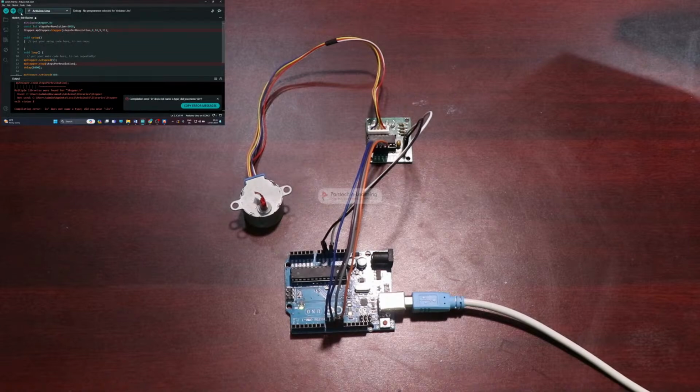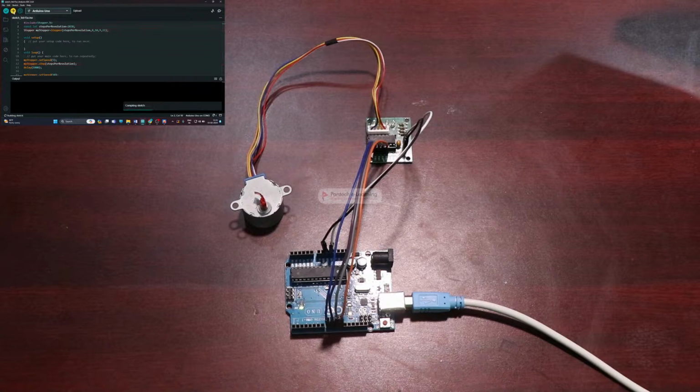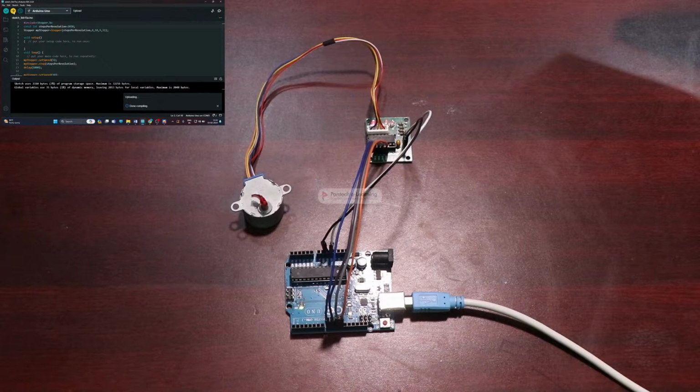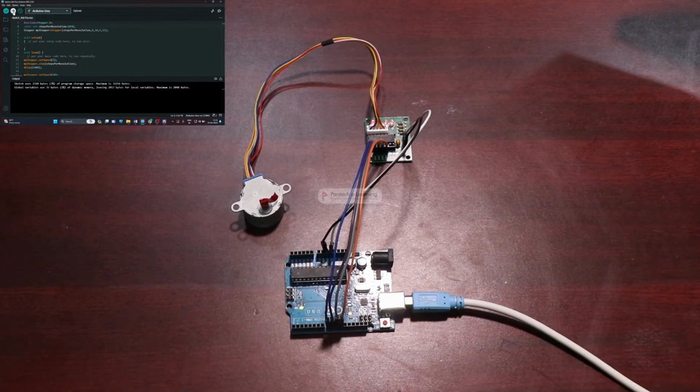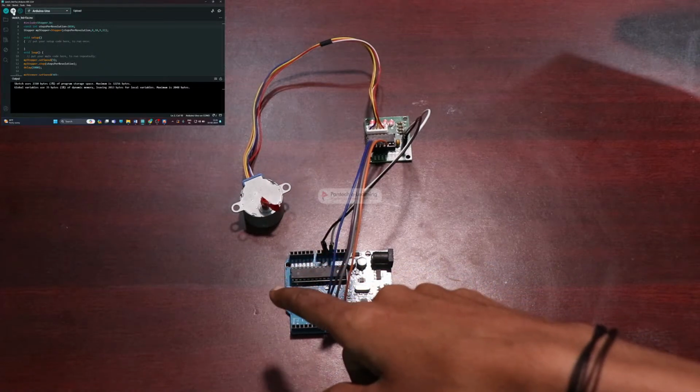Integer, right? Okay. It's uploaded. Here, see, it's slowly rotating. Now clockwise direction.